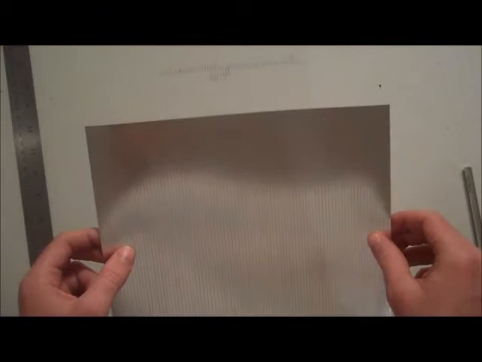Oh yeah, it's got that nice corrugated texture. What I'm going to do next is mount this onto a piece of, what do you call that? Mat board.